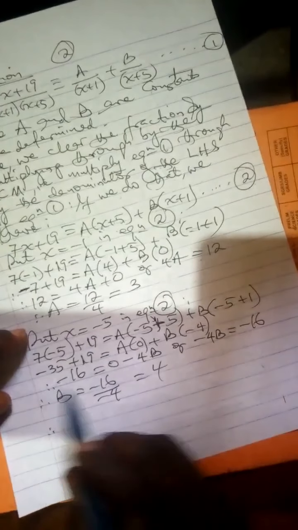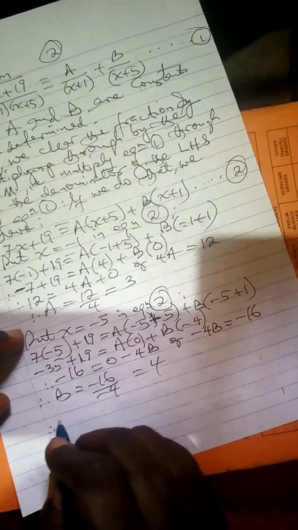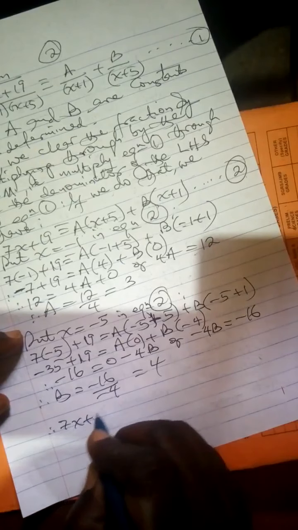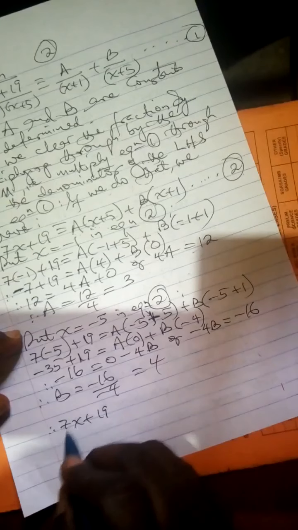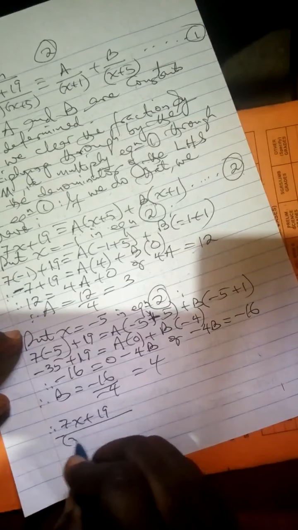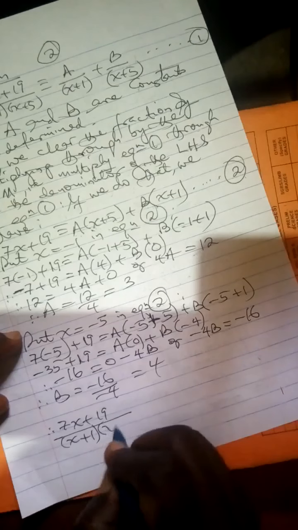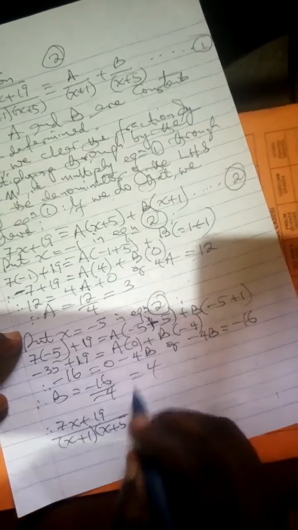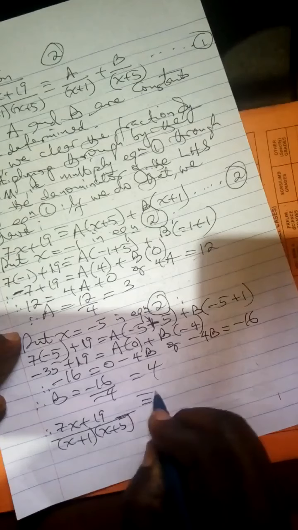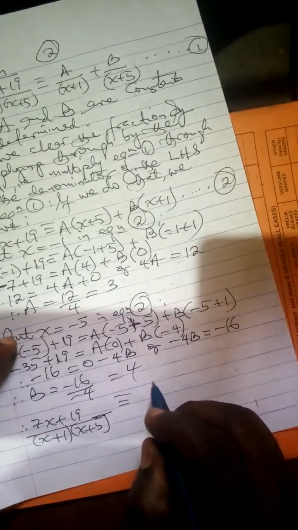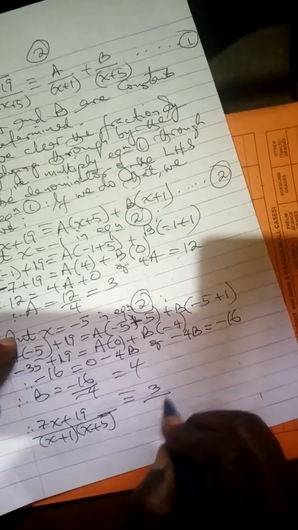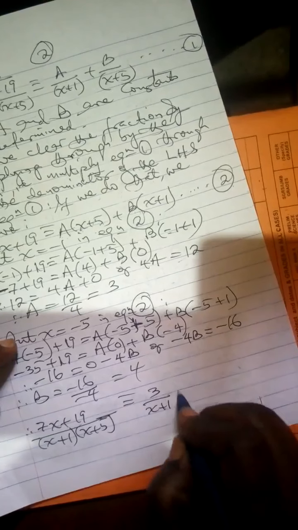Now, the values of a and b are known. So I can now write my partial fraction. 7x plus 19 over x plus 1 into x plus 5 is equivalent to a, and what is my a? 3 over x plus 1 plus b.